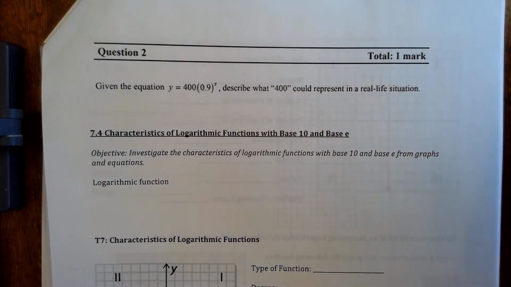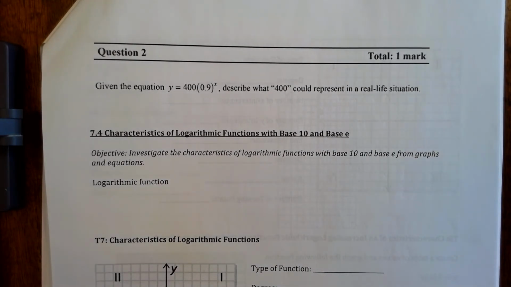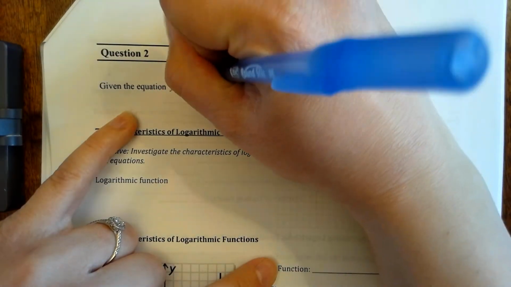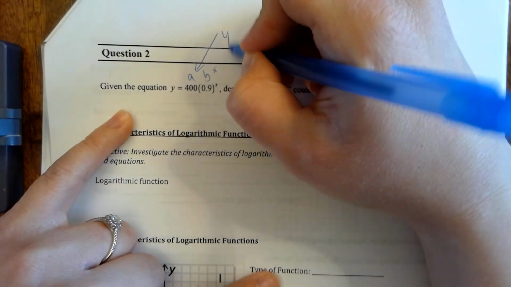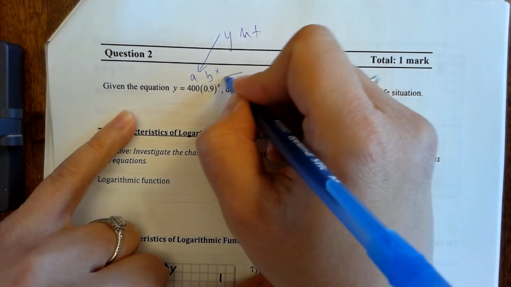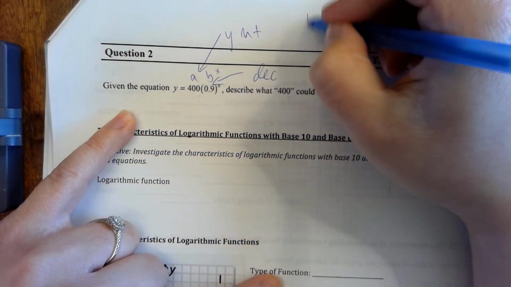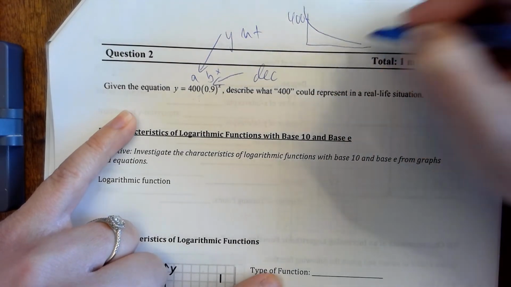And it doesn't have to be real life, like I'm putting quotation marks around real life, you know what I mean? It's not actually something I'm doing, it's just what it could be in our actual world, not just our math world. So if you remember, this is ab to the x, a is the y-intercept. And then 0.9 says decreasing, right? Because it's smaller than 1. So this is going to look something like this. That's 400. It's going to go down like that.